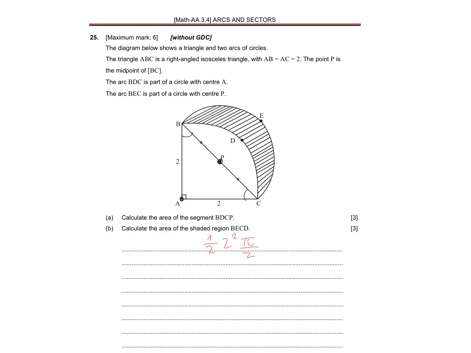So actually this is just going to be pi. And from that we're going to subtract, which makes sense because we have a quarter of a whole circle. And the whole circle would be pi r squared, 4 pi. So we'd want 1/4 of that. Anyways, that's a side note. All right, so the area of that quarter circle is pi.